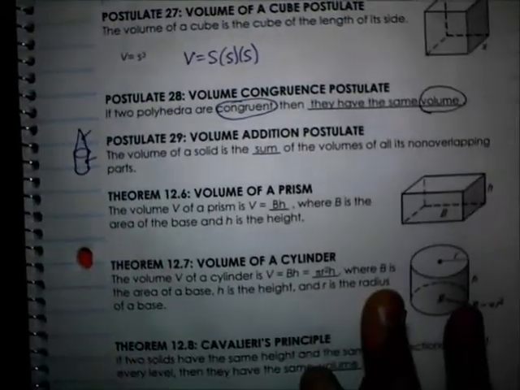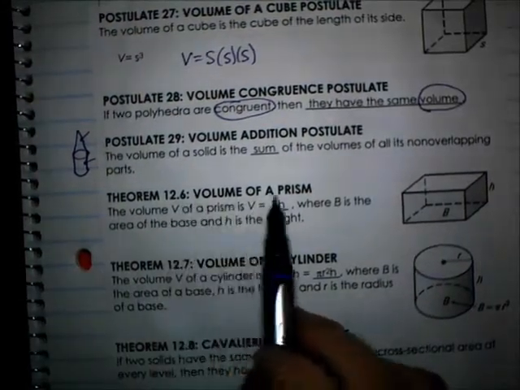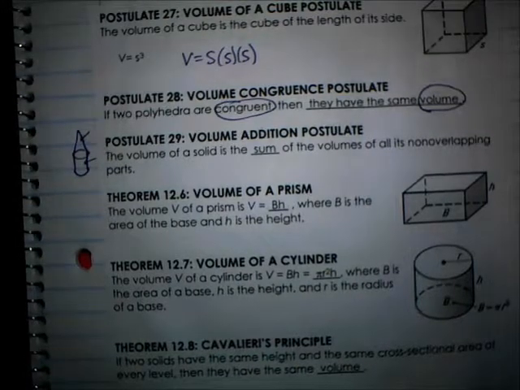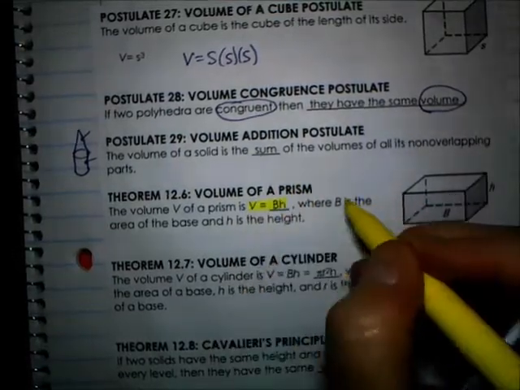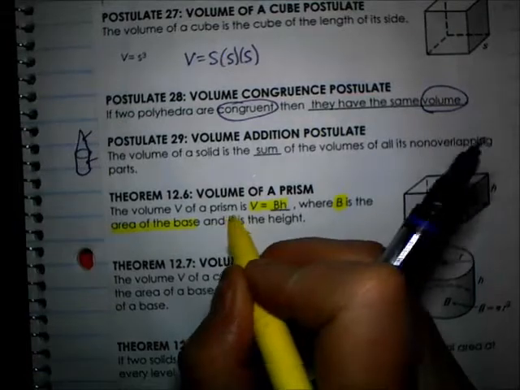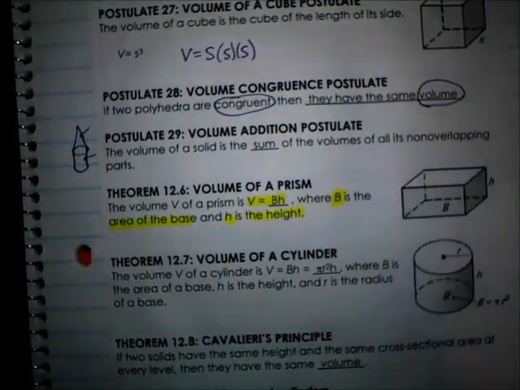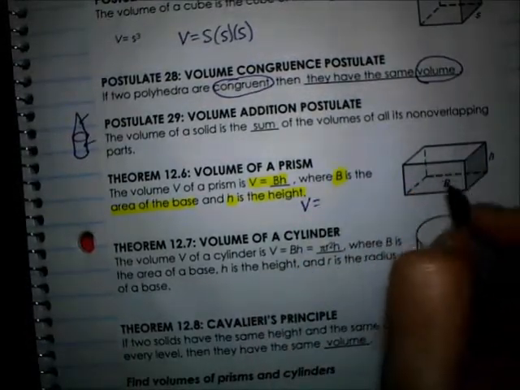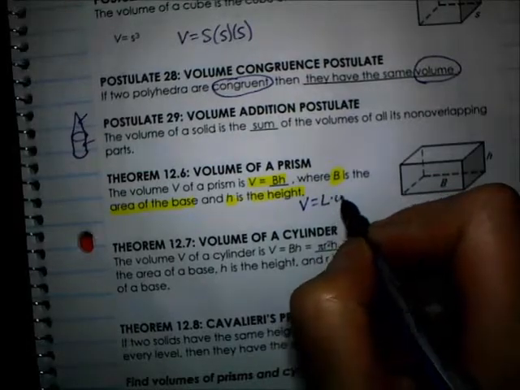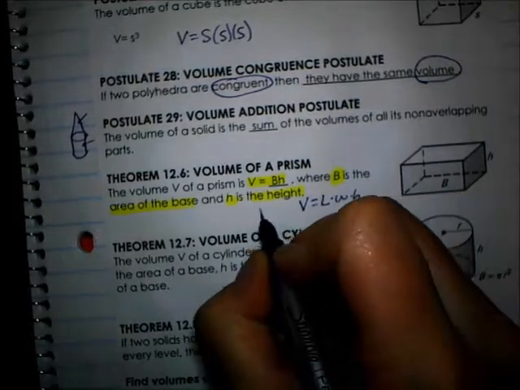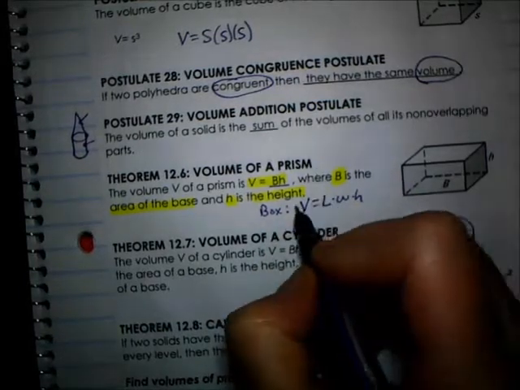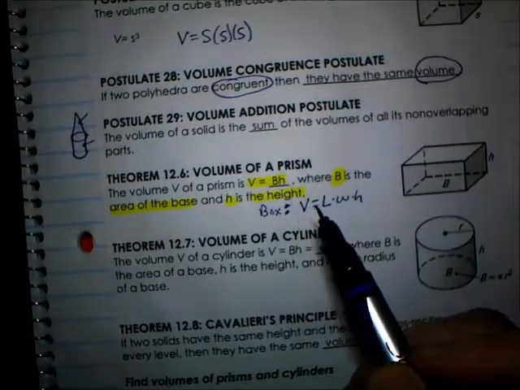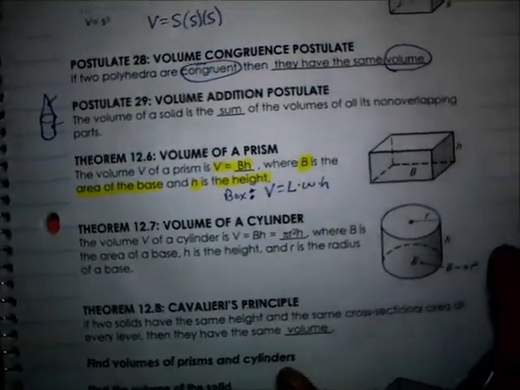On theorem 12.6, volume of a prism, it just has here the actual formula. Volume equals base times height, where the capital B right there is the area of the base, and H is the height. This could also be used for what you had back in about 6th grade for a rectangular prism. They use length times width times height. For anything that looked like a box, you use this. But if I have different types of prisms, such as a hexagonal prism or a pentagonal prism, then I must use the BH concept.